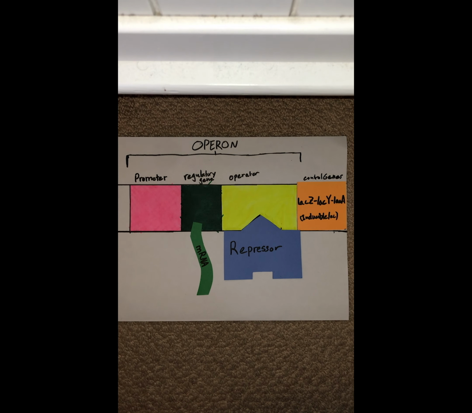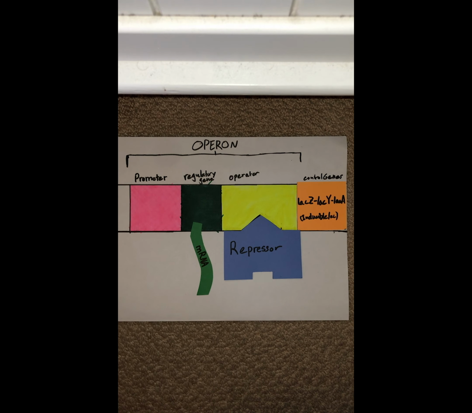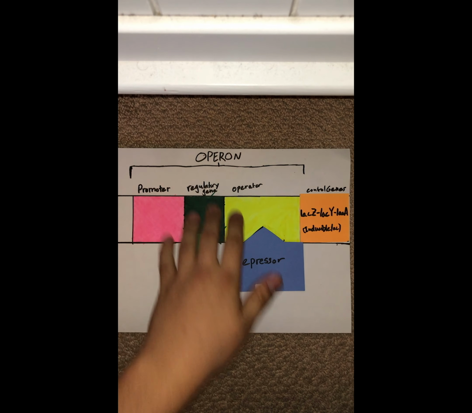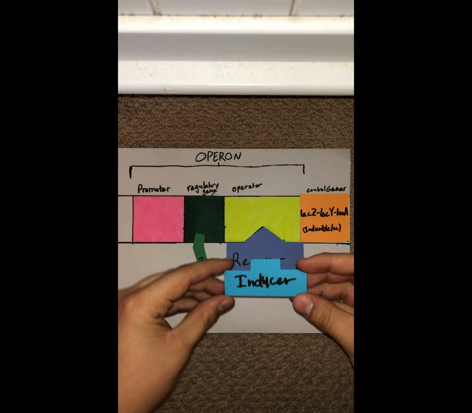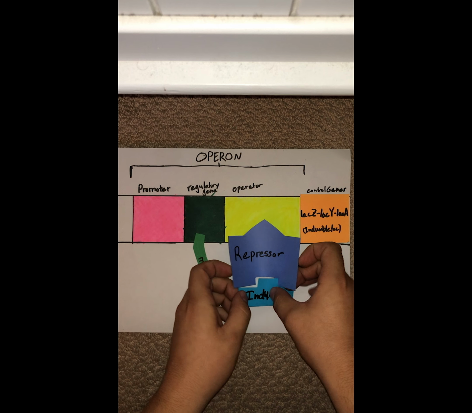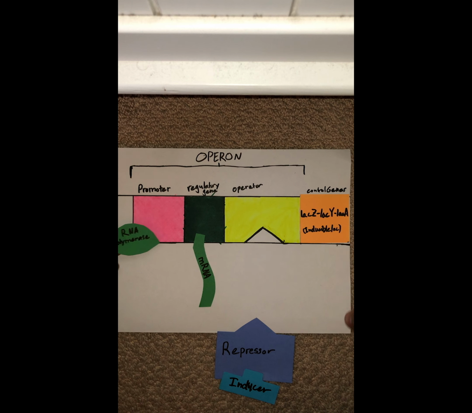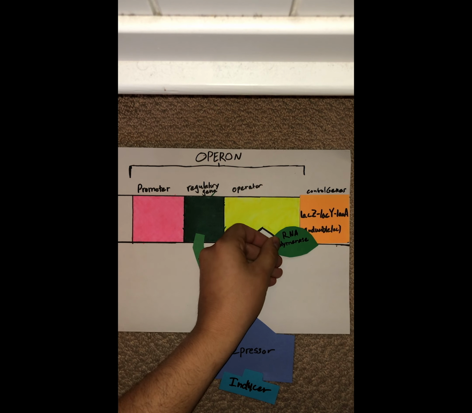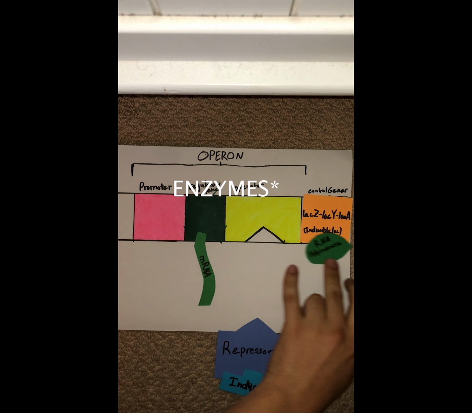Lactose always comes with allolactose. So when lactose is present in an environment, allolactose is also present, and allolactose is used as an inducer for this inducible operon. So this inducer would be the allolactose. Allolactose binds to the repressor, changing the shape of the repressor, preventing it from binding to the operator, allowing the operon to activate and code for the genes used to break down lactose.